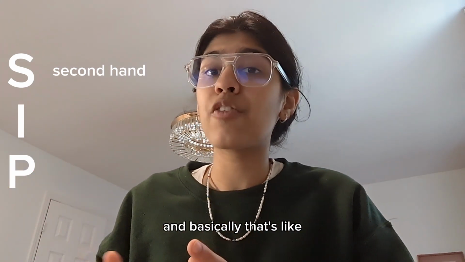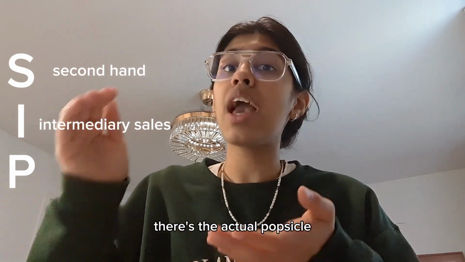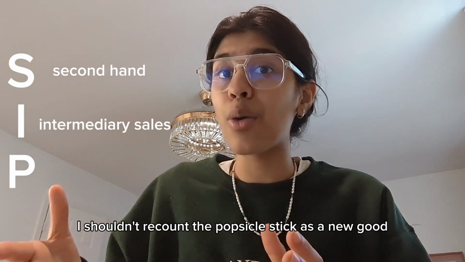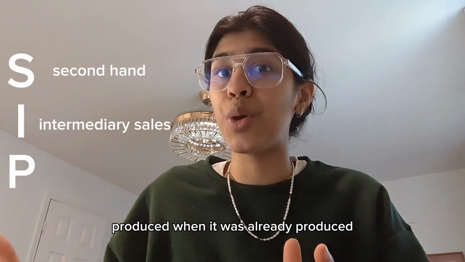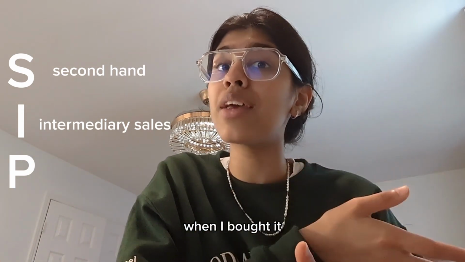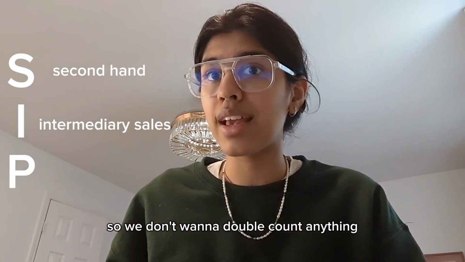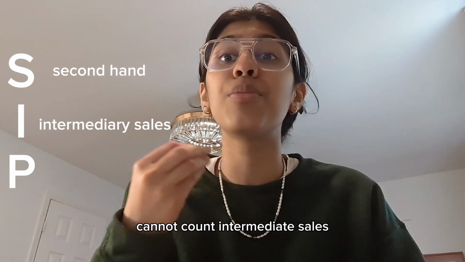Basically, for example, if I have a popsicle, there's the actual popsicle, and then there's the popsicle stick. I shouldn't recount the popsicle stick as a new good produced when it was already produced when I bought it from the person selling me the popsicle sticks. So we don't want to double count anything, and that's the reason why we cannot count intermediate sales.